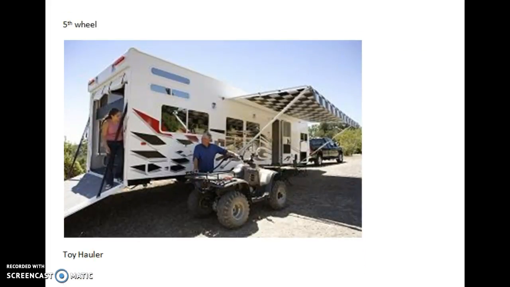And then the final category is the toy hauler. Now, this looks like it's a travel trailer toy hauler because I don't see the big gooseneck up here hooking into the bed of the truck. So toy haulers can be travel trailers, they can be fifth wheels, they can be motorhomes.